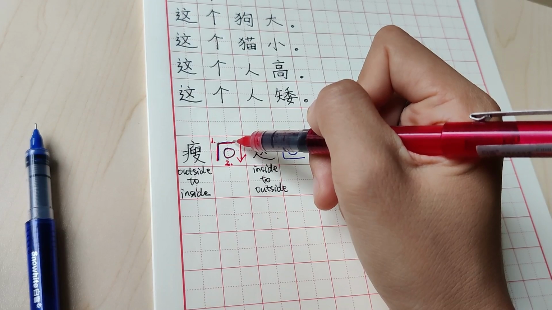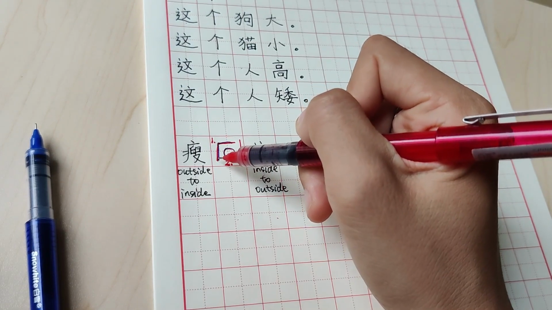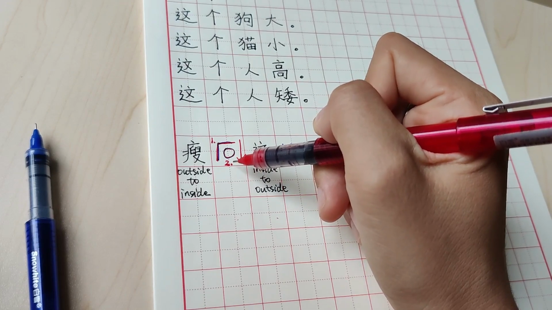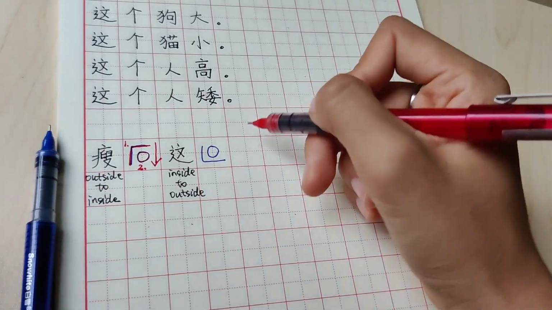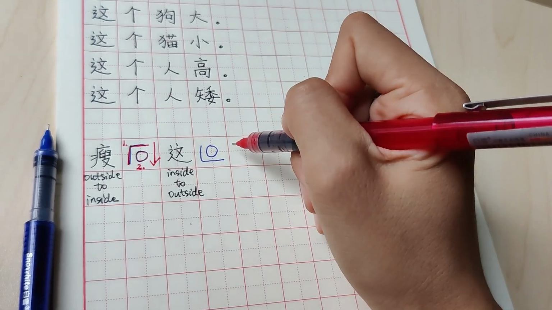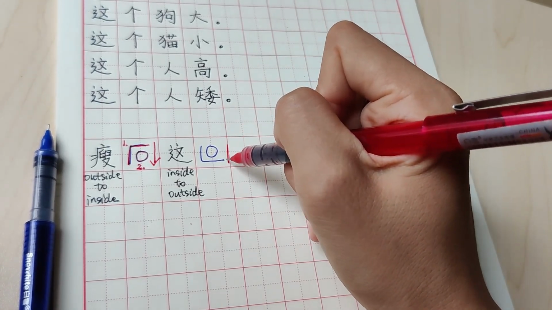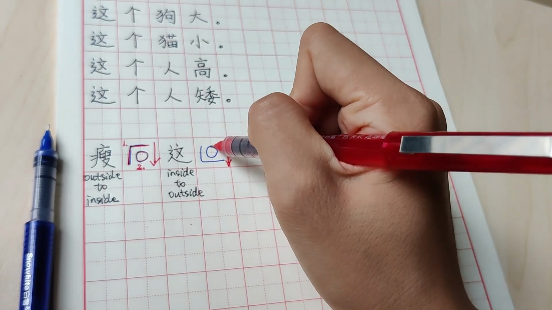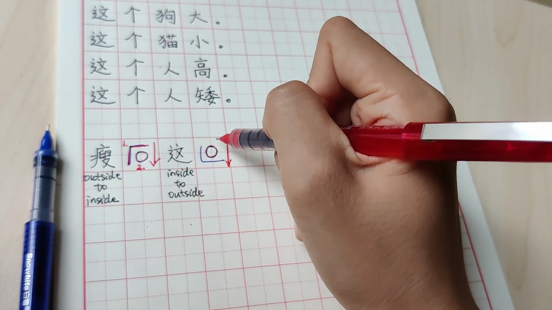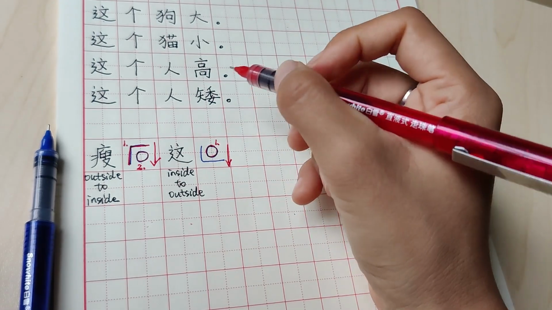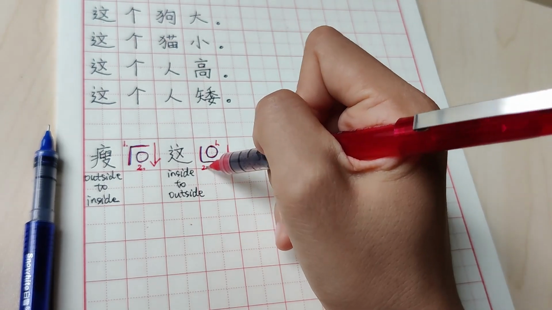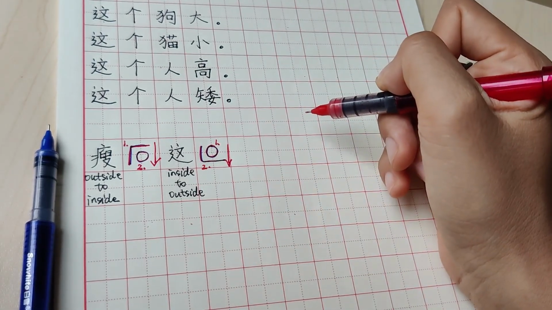So we have to finish the outside part first, and then we finish the inside part. So same as this one. So we follow the rules of from top to bottom. Okay, from top to bottom. So this is the first part we're gonna finish, and this is the second part we're gonna finish.